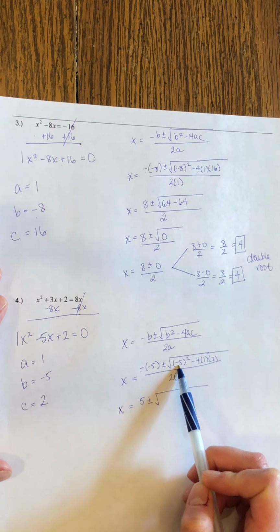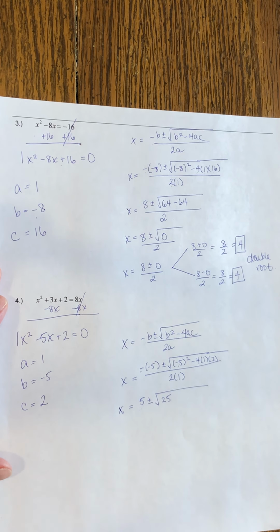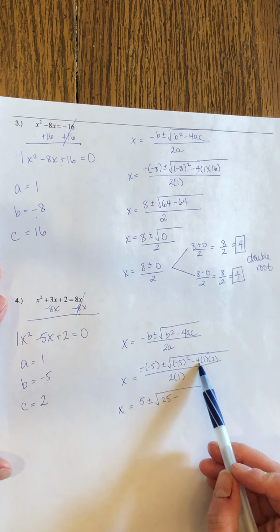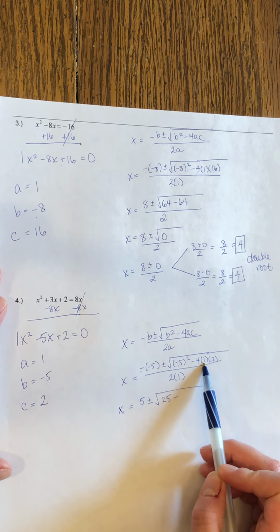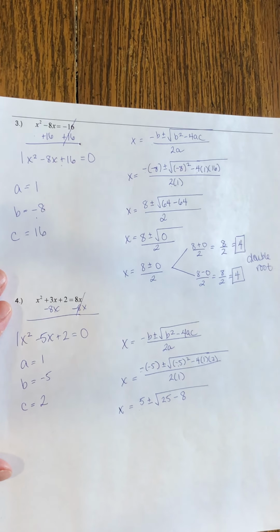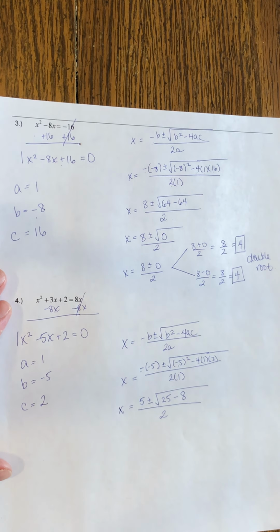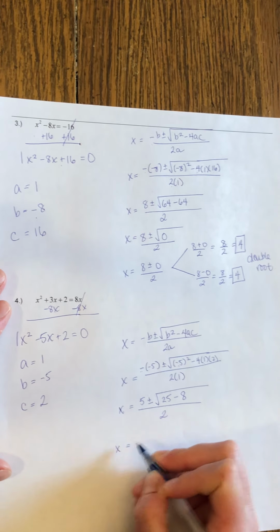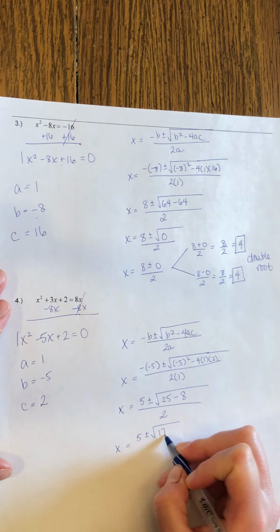So negative 5 times negative 5 would give me positive 25. Minus, if we multiply negative 4 by 1, we get negative 4. And if we multiply negative 4 by 2, we're going to get negative 8. All over 2 times 1, which is 2. Now I'm going to start to simplify. Under the radical, 25 minus 8 is going to give me 17.